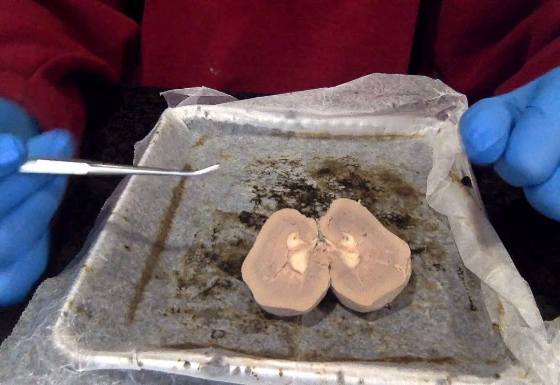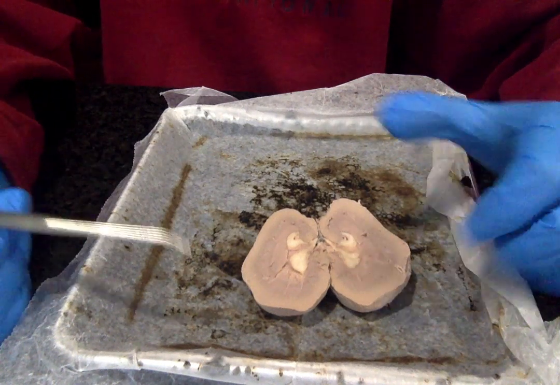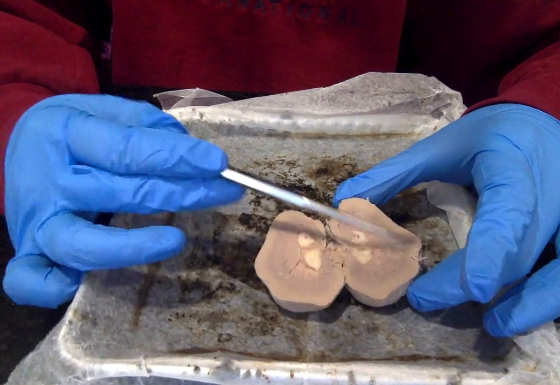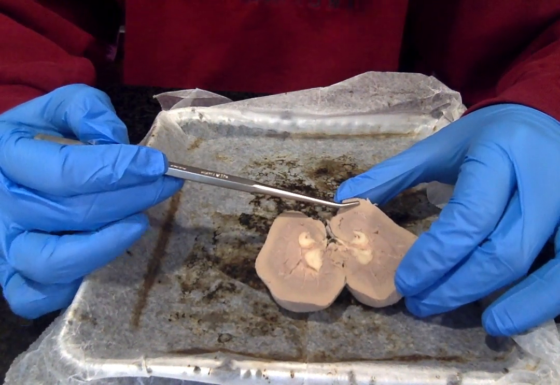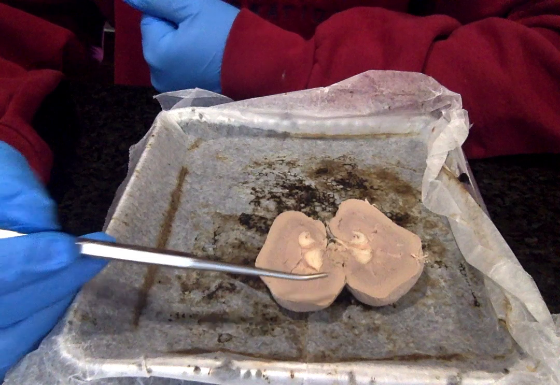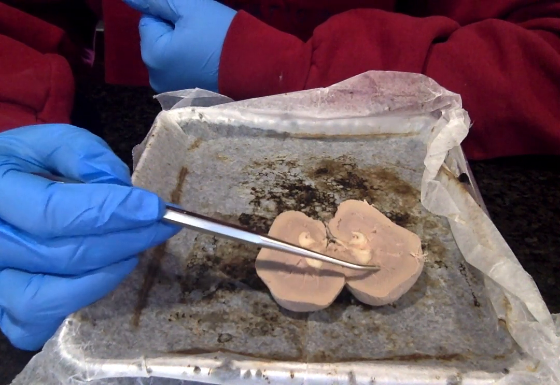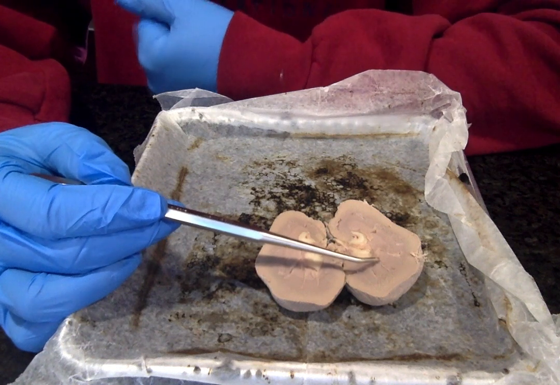If we go inside of it, we have the outermost portion here, which is called the renal cortex on both sides, just the outer region of the kidney. If we move in more, the darker band on both sides is the renal medulla. It's the inner portion of the kidney.